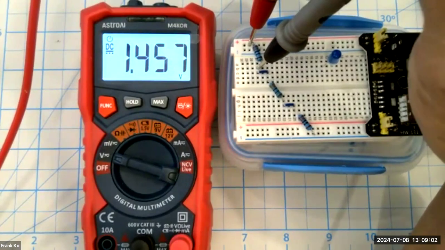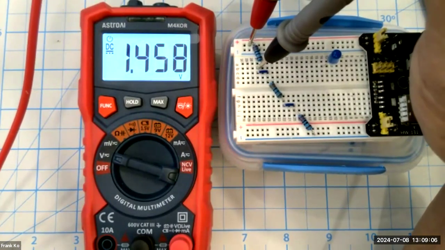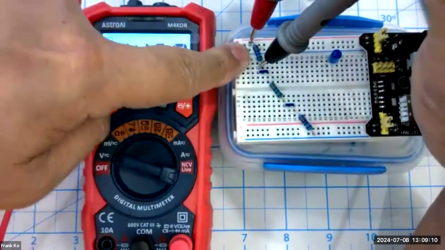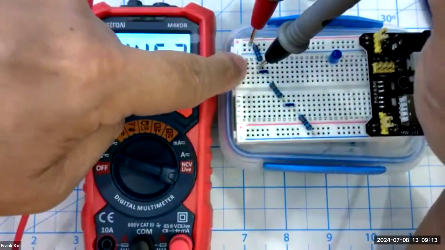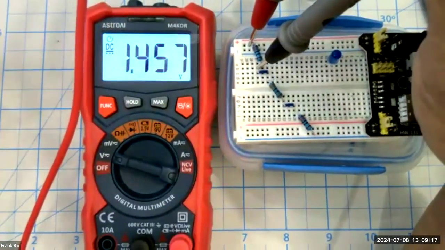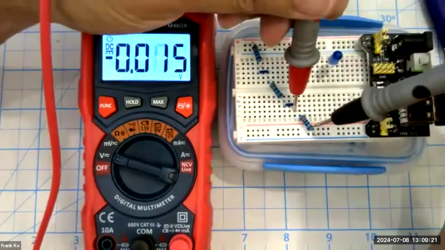And since the third resistor is the same ohms as the first resistor, R3 is the same ohms. This is 220 and that's 220. Shouldn't the voltage of this be very similar to the voltage here? Shouldn't we get something as a 1.4 something across the last resistor? Let's go ahead and check.